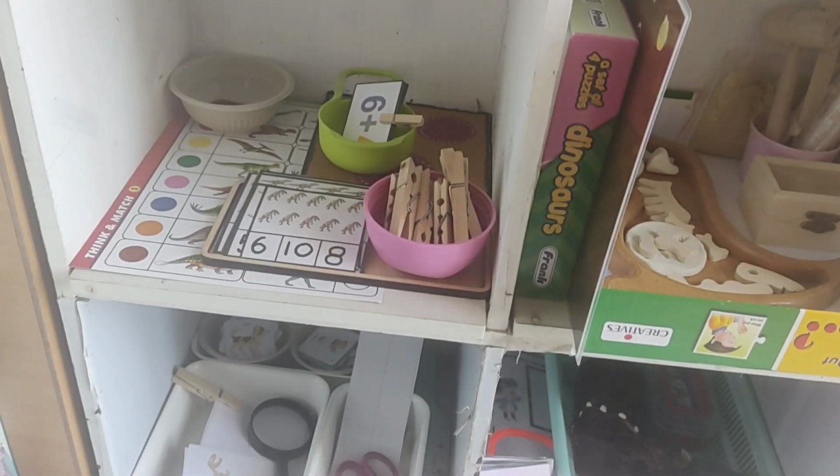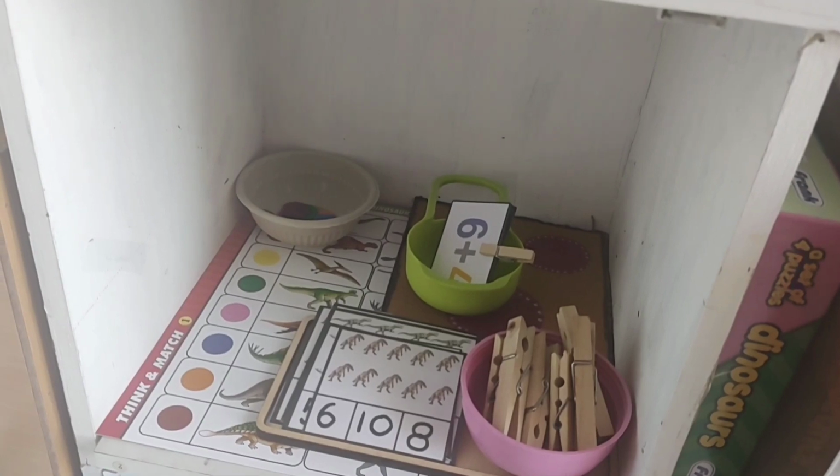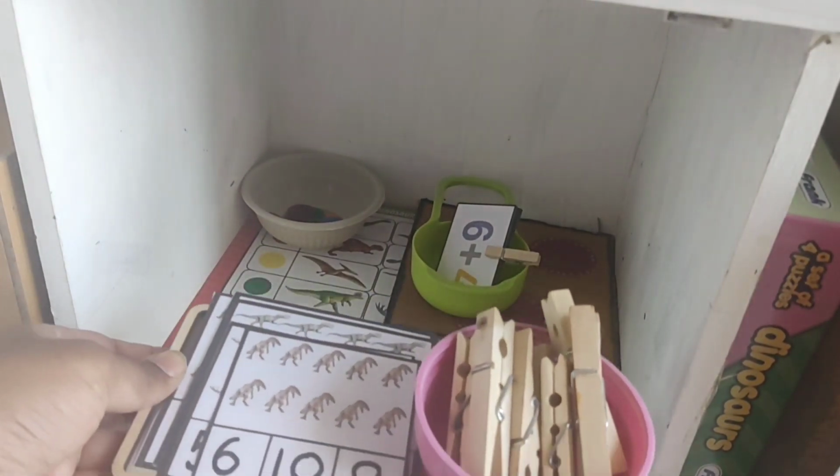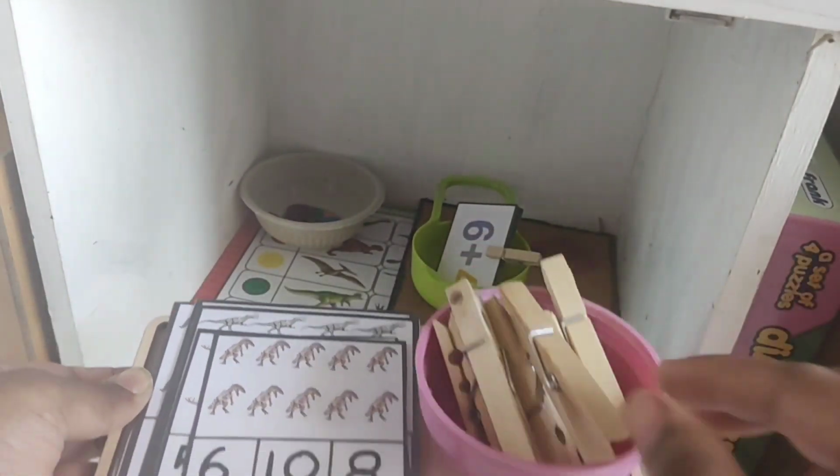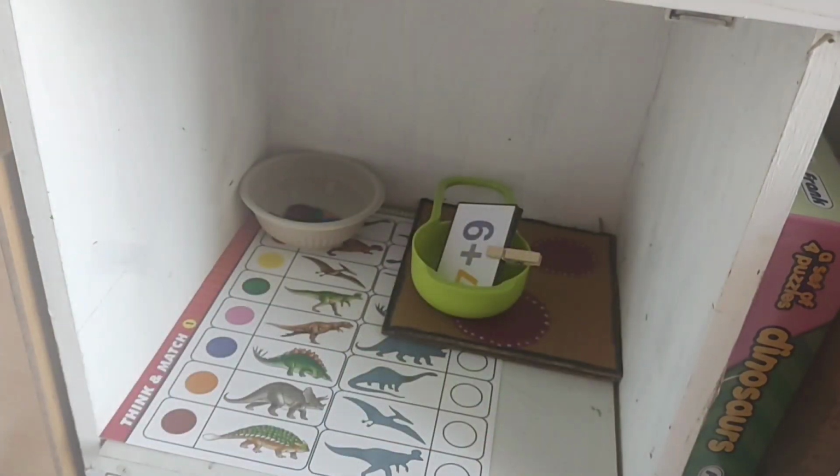Okay, so we just start from the top left. The first thing you see is numbers. You just have to count the number of dinosaurs and put a peg on the matching number. And the activity that is just behind it is for static addition.